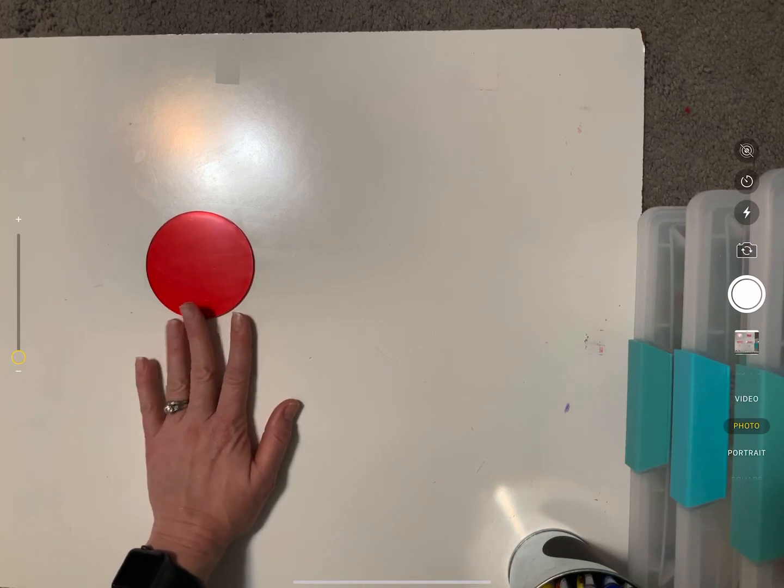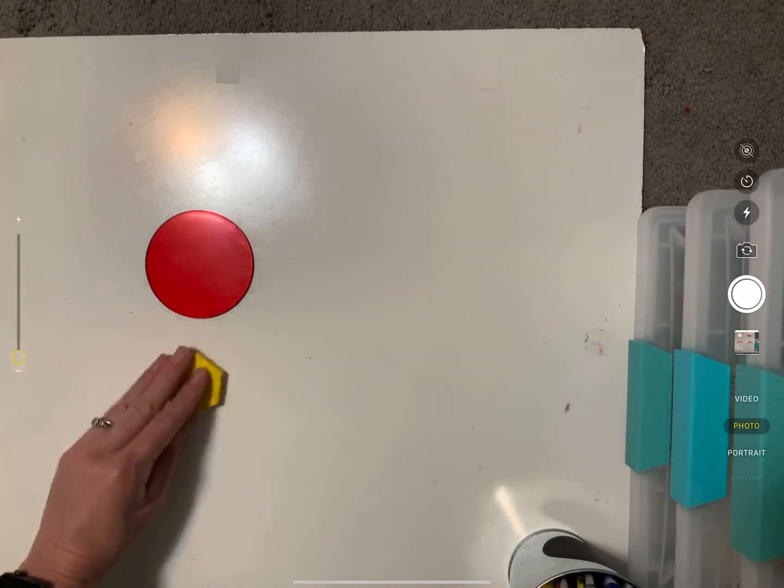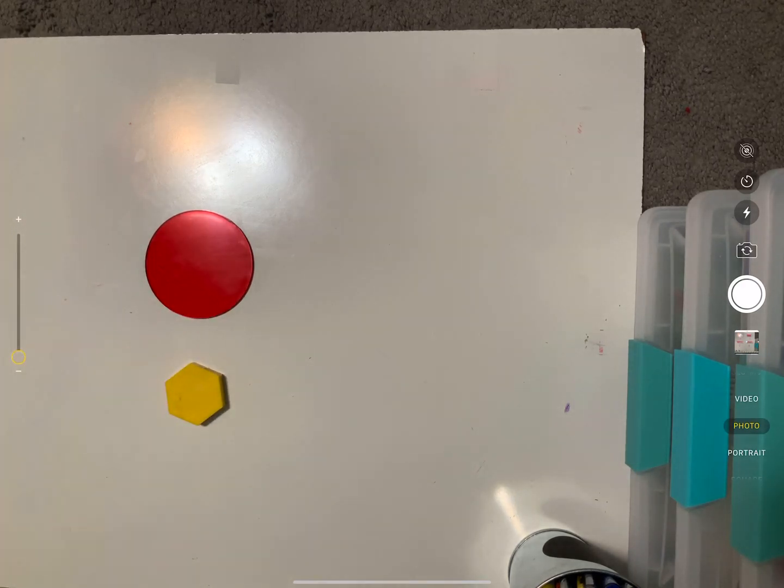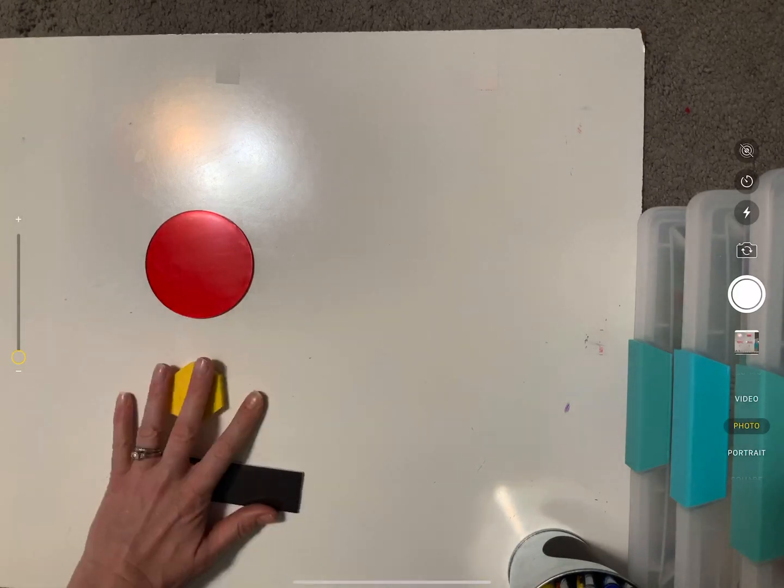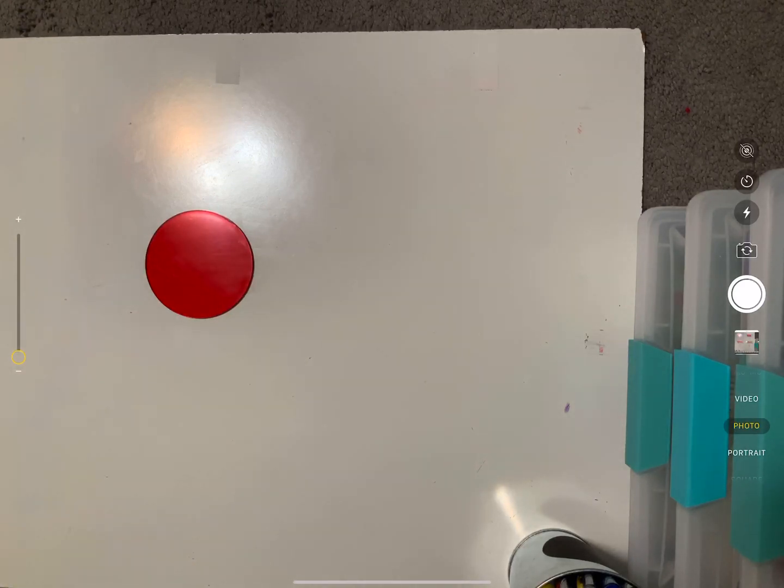We're going to have our circle as our whole. We're going to have a hexagon as our whole. And we're also going to have rectangles as our whole. So that's kind of where we're going with this, just so you know. And sometimes fractions, as you've seen, can look different, but can actually mean the same thing.